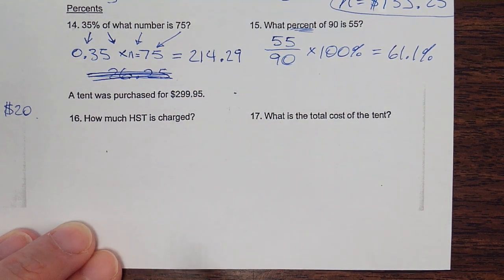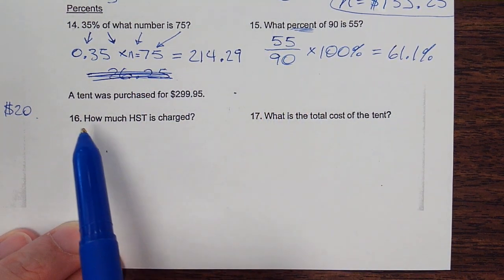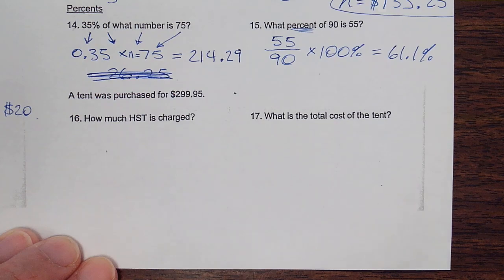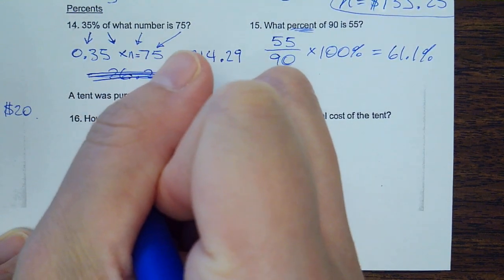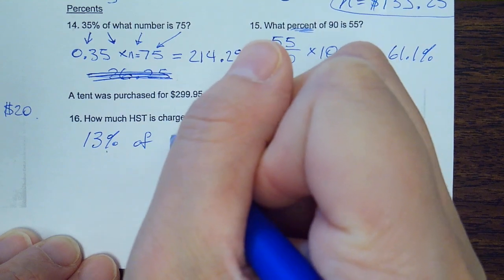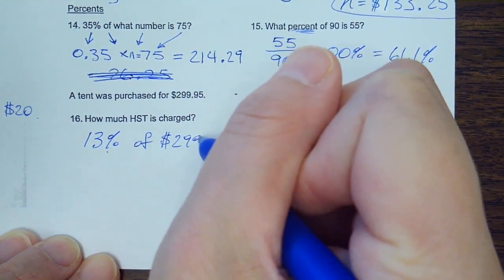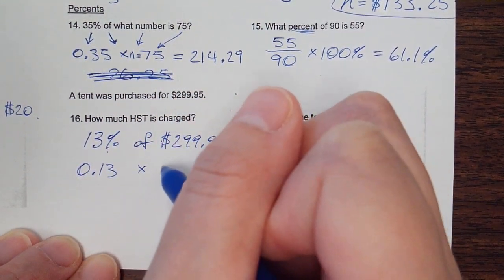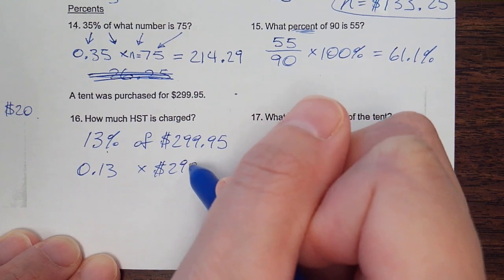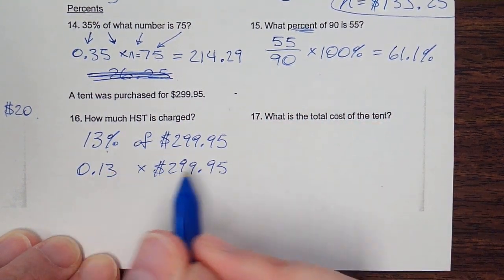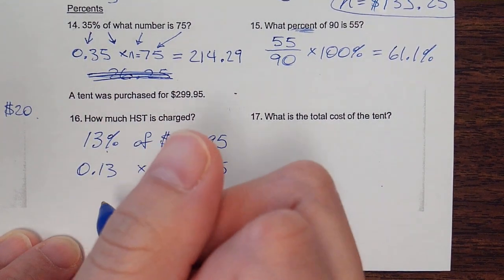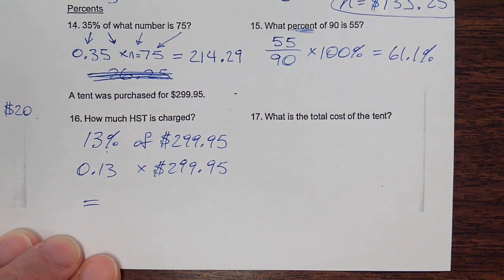Okay. So this one, HST. How many percent HST is charged? Yep, 13%. So 13% of $299.95. So 0.13 times 299.95. And by the way, when you do your calculation, I don't need these symbols. I don't need the units. Just your final answer is good enough. So 0.13 times 299.95.